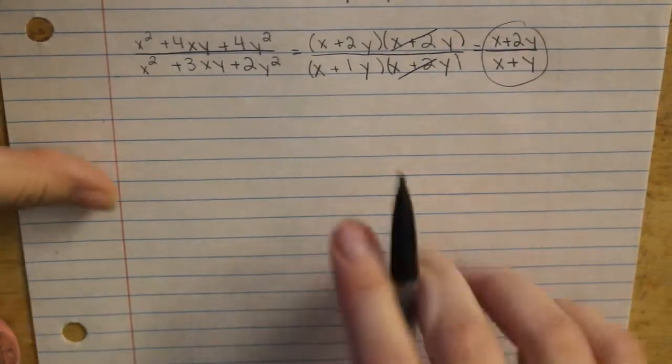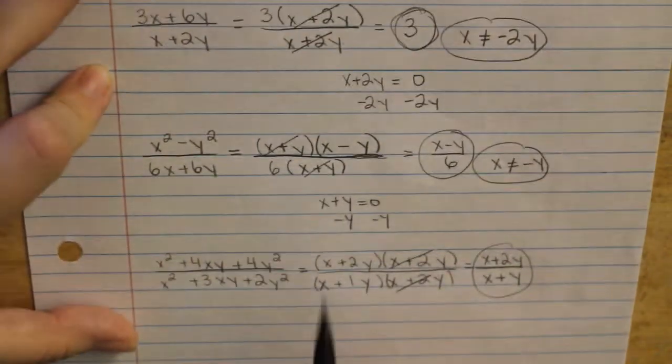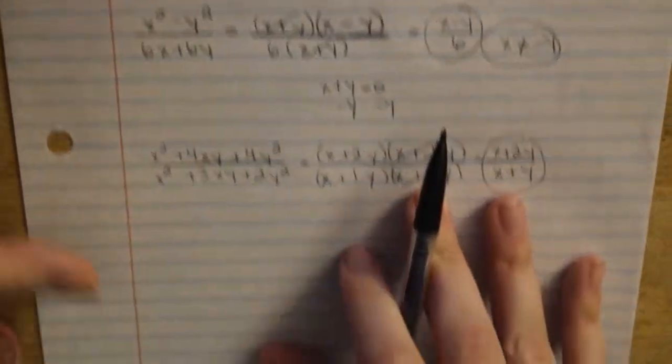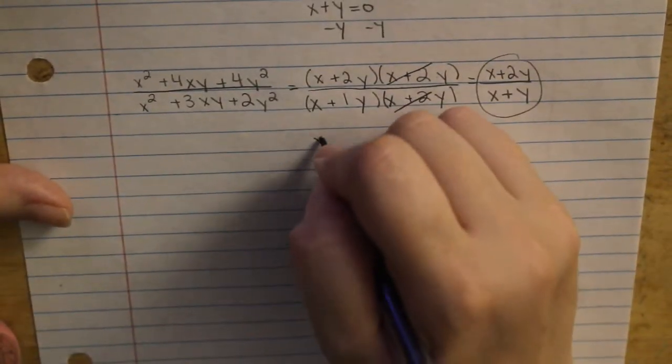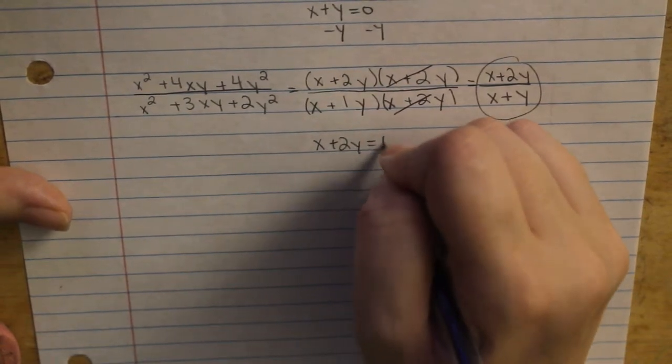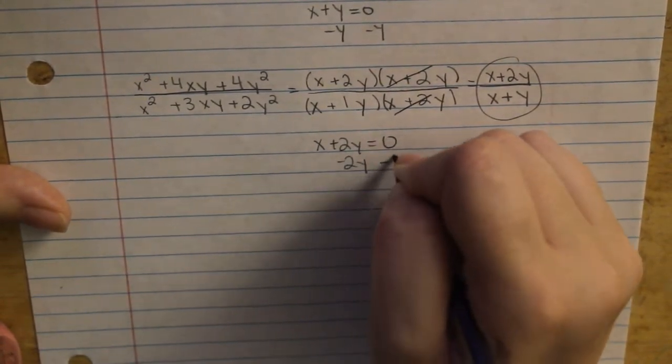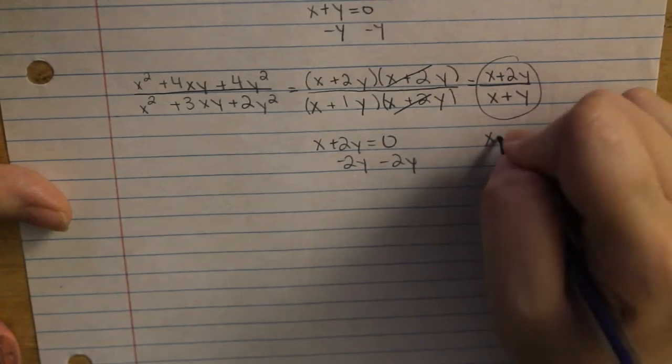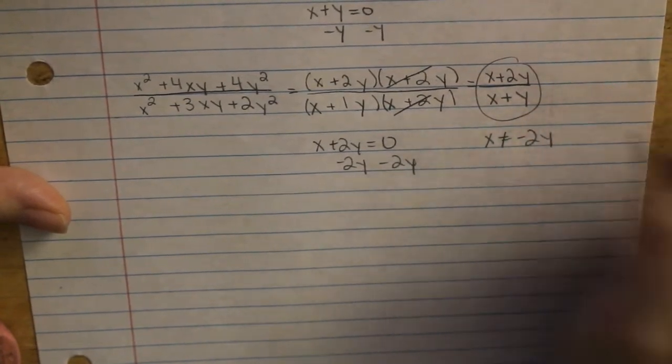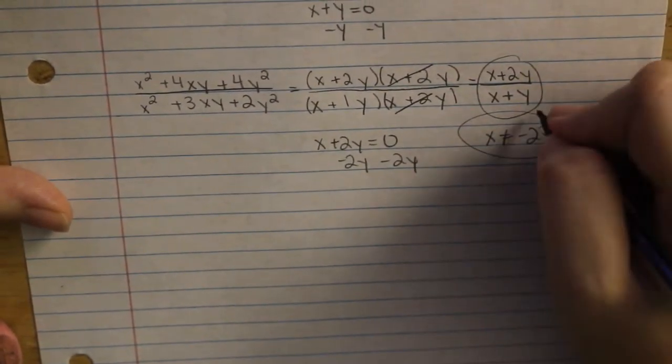And if we look here, it's the same thing I had up here, so I'm just going to kind of bring that down. x plus 2y equals 0, minus 2y, minus 2y. x cannot equal negative 2y. So they ended up having the same restraints.